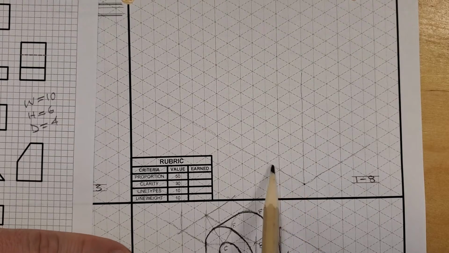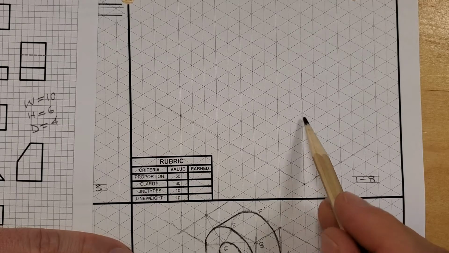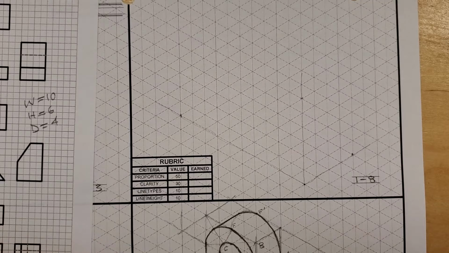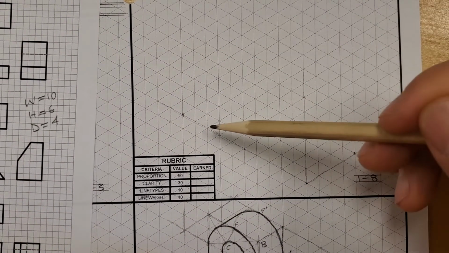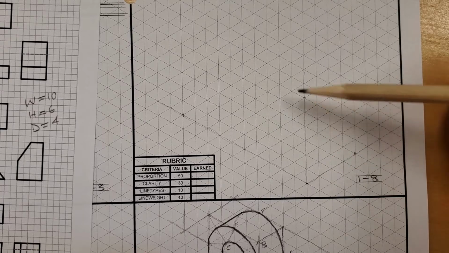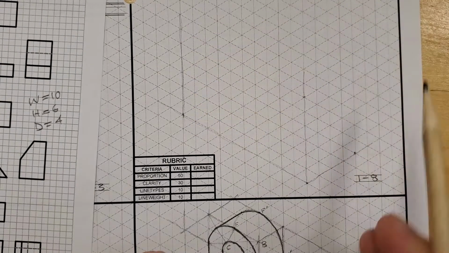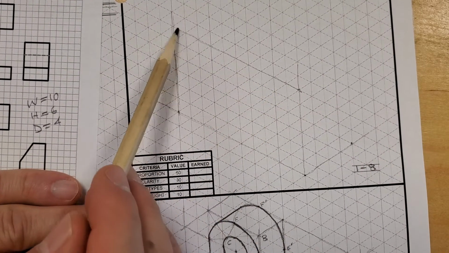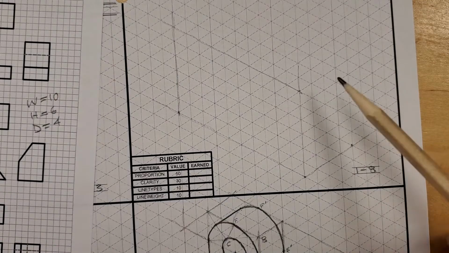So we've got 10, which will take us to here, and we've got 6, which will take us to here, and then 4, which will take us to here. Everything is the same as in the previous isometrics. We've got our bottom edge and our right edge of our front view, so I'll create the left edge, which is parallel to the right, and the top edge, which is parallel to the bottom and also the x-axis.